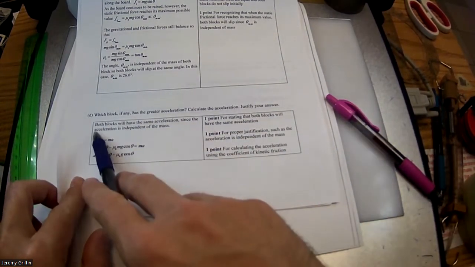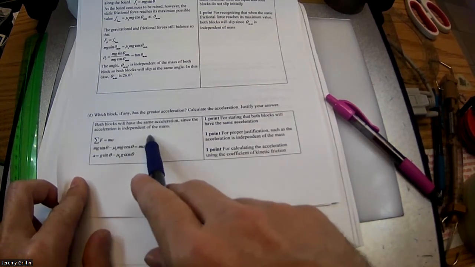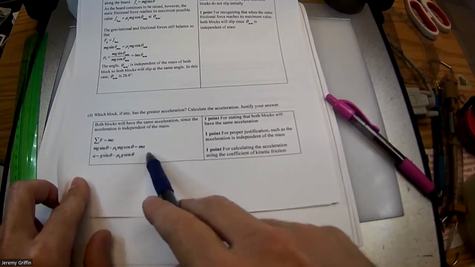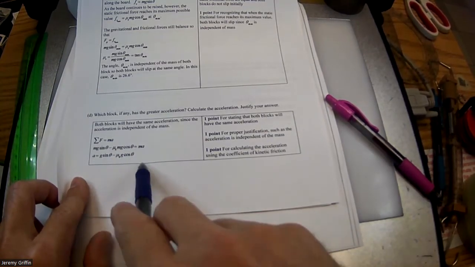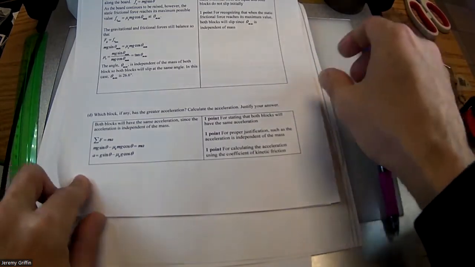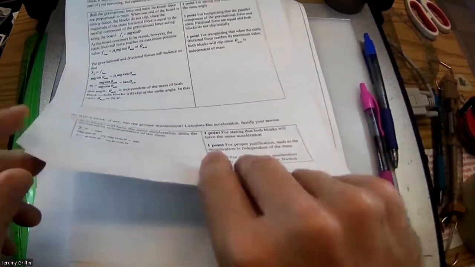So here's their example answer. Both blocks have the same acceleration, since the acceleration is independent of mass. They set up a second law of motion. They did substitute some values. They just solved the answer in terms of variables, but you guys know the actual number answer too. Here, all right.